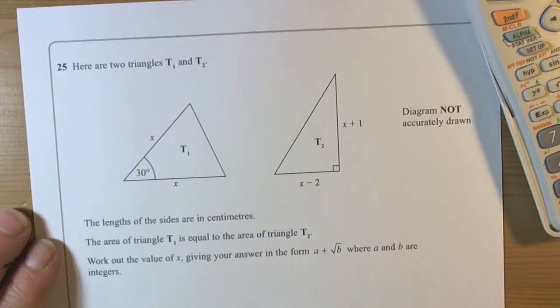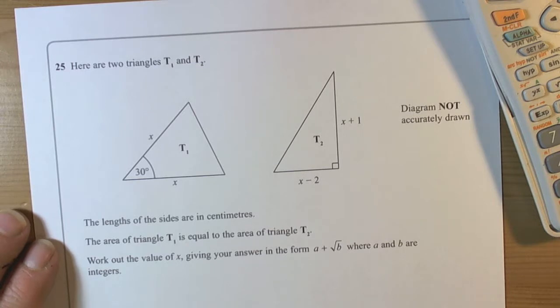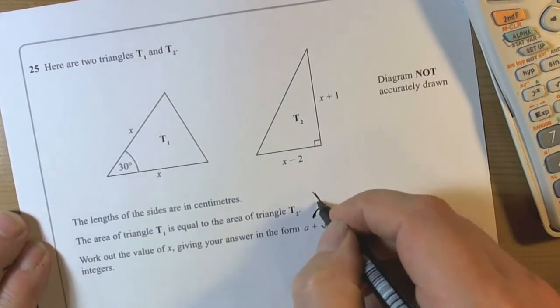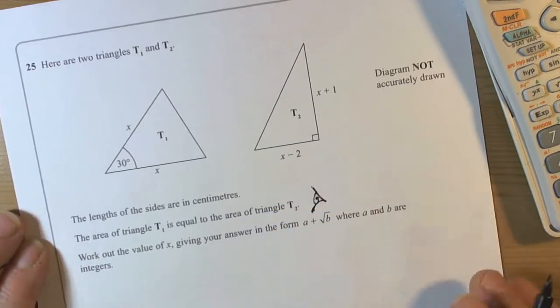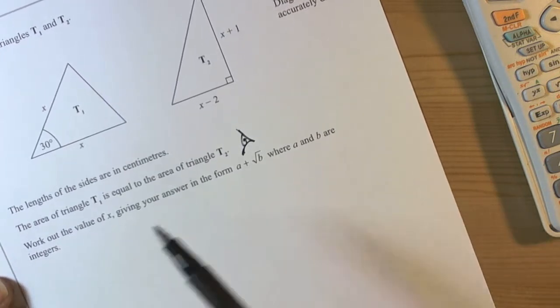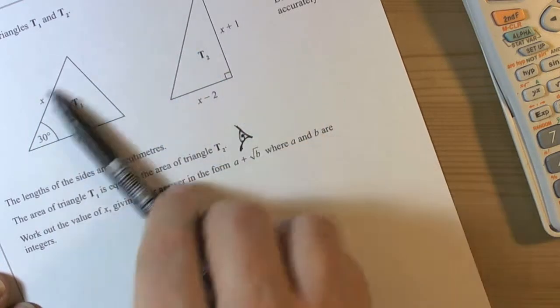So the last question on the exam paper, which most people feel will be the hardest. Let's have a look. It tells us about two triangles and gives their lengths in terms of x, and it's telling us the areas are equal. So there's the trigger, the thing that tells us what we're going to be dealing with. We're going to be dealing with the area of the triangles, which suggests we need formulas to calculate the areas of these two triangles.